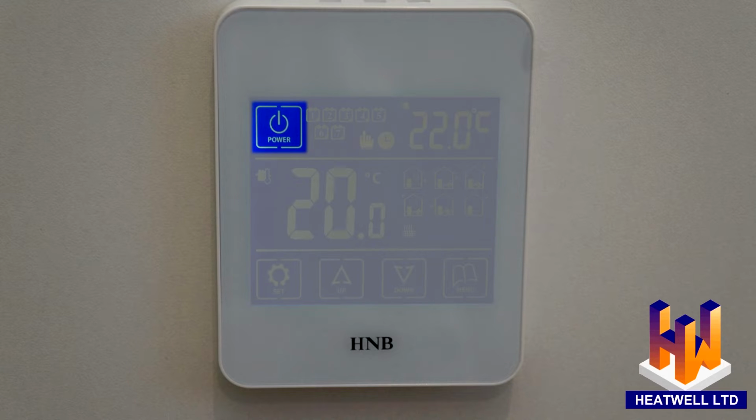This is the power button, which switches the unit on and off. This is the settings button, used when changing thermostat settings. These up or down arrows allow you to select between different times, days, and options. And this is the menu button, used for switching between manual and automatic mode and for accessing the advanced settings shown later in the video.